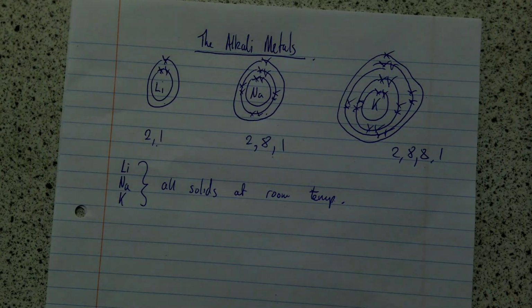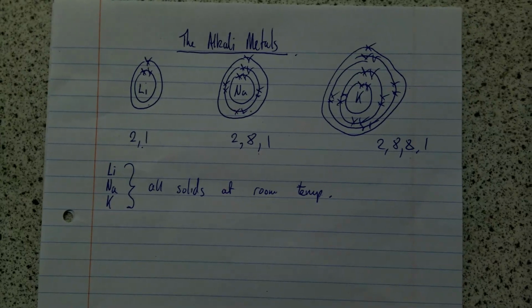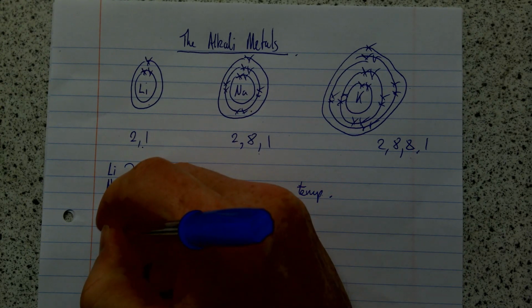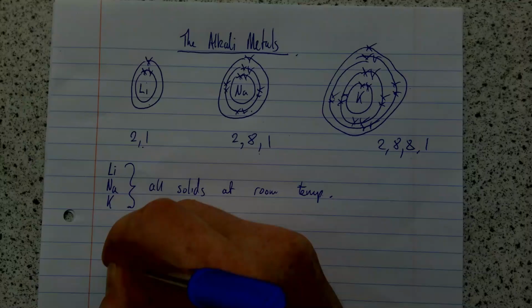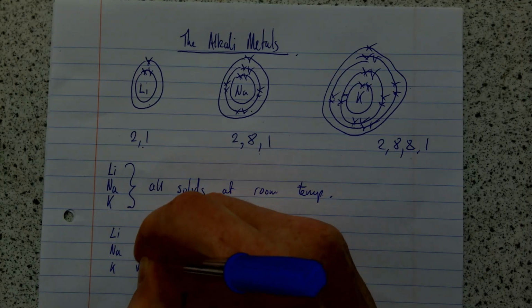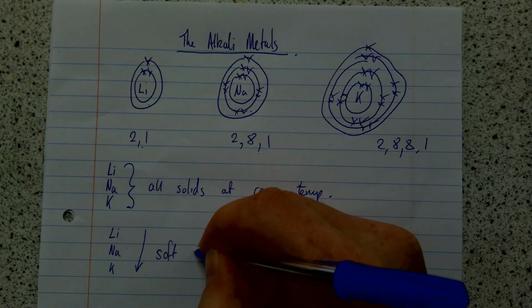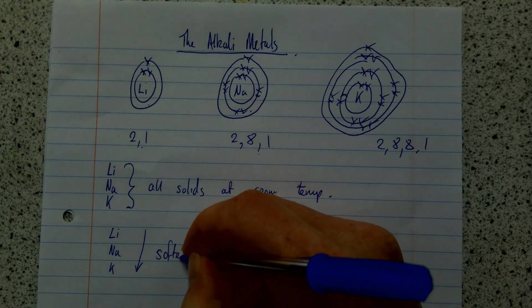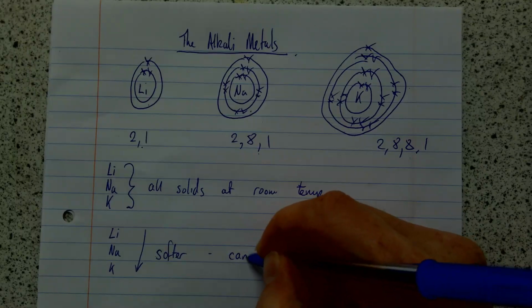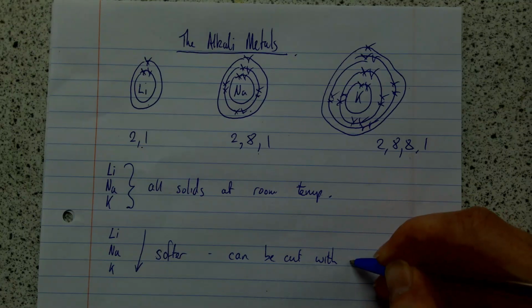And we talked about metallic bonding in the previous lesson, so I'm not going to do that now. We just tested on that last lesson. What you need to know is that all of them are soft, but as you go down the periodic table, they become increasingly soft, and we can see that they're soft because we can cut them. So they're soft and they get increasingly softer as you go down, and we know that because they can be cut with a knife easily.